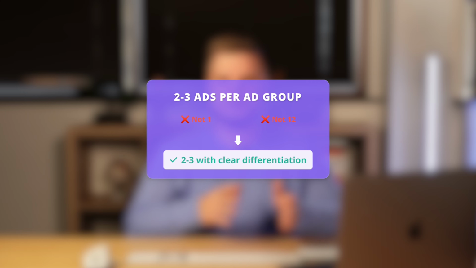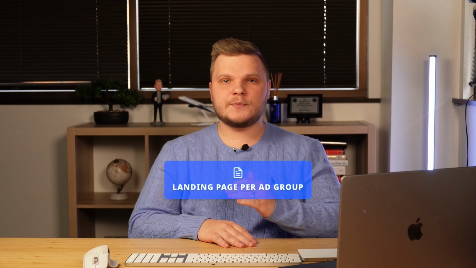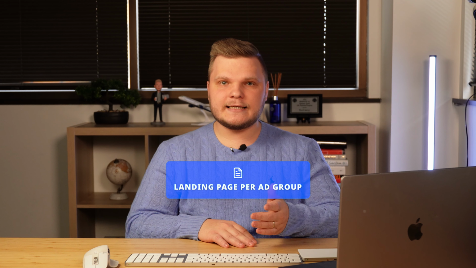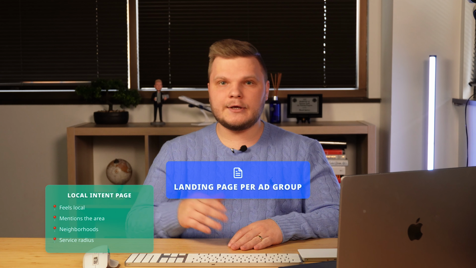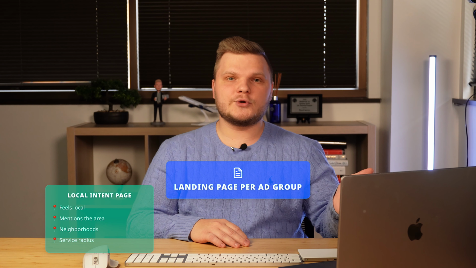At this tier, you run 2 to 3 ads per ad group, not 12, not 1, 2 to 3 great ads with clear differentiation, and you obviously want to A/B test those. And now you build landing pages per ad group. So local intent gets a page that feels local, mentions the area, the neighborhoods, the service radius, and makes it obvious that you actually work there.